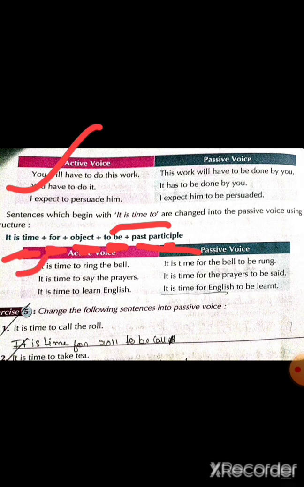See the example: it is time to ring the bell. So it is time, then for, then the object of the active voice, so it is time for the bell, and then to be, then the past participle of the main verb. So it is time for the bell to be rung.